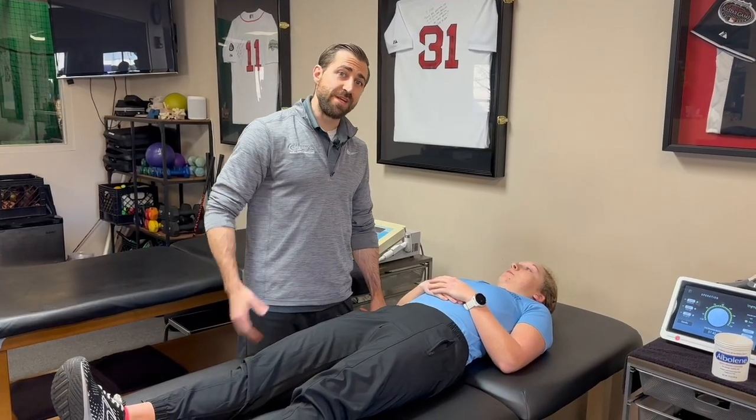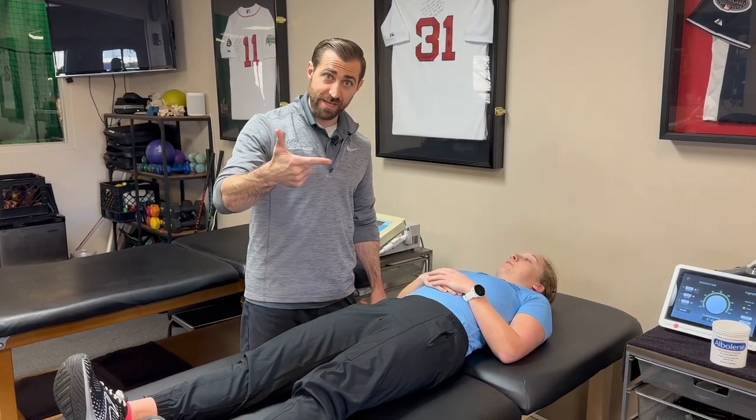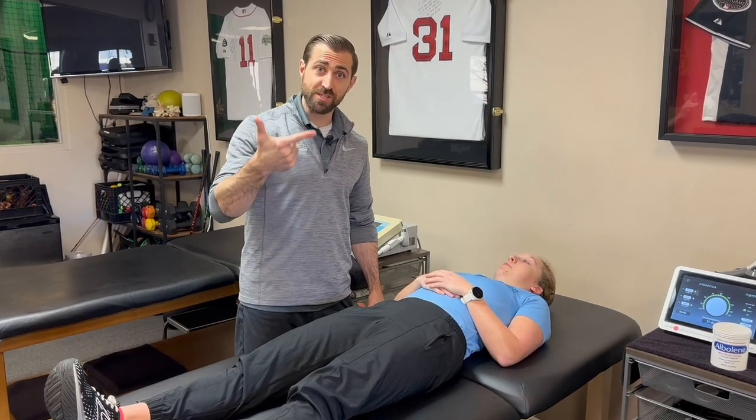The three most common hip flexor strain injuries are going to be the rectus femoris, the iliopsoas, so either the iliacus or psoas major, as well as the sartorius.